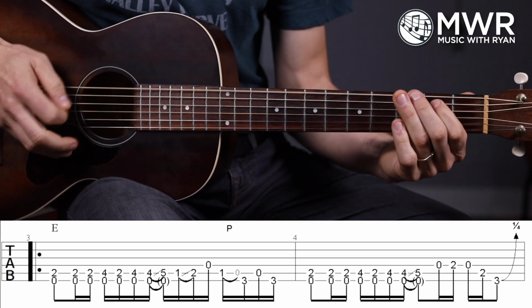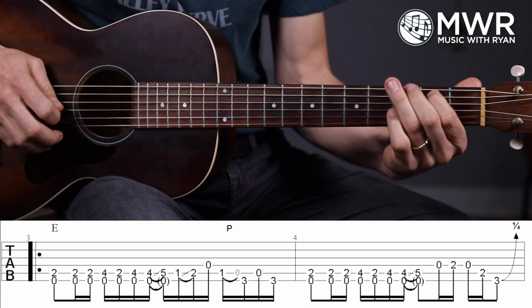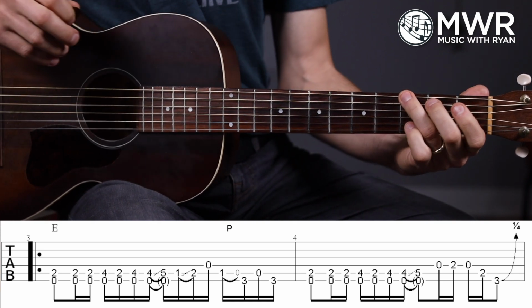Say that again. 1 and a 2 E and a 3 and. Okay, tricky little timing thing in there, but that's what gives the piece its whole vibe. Really, it's the feel and the timing.